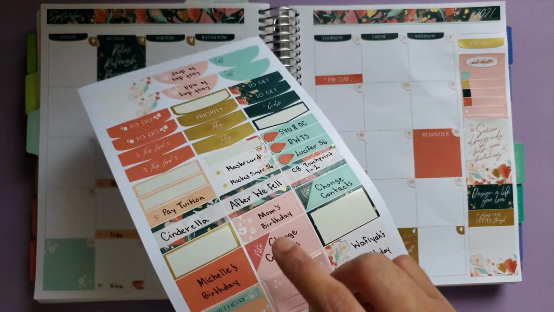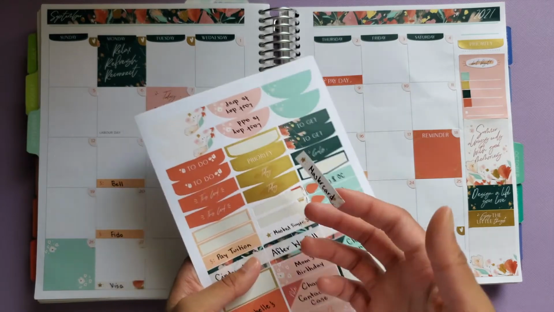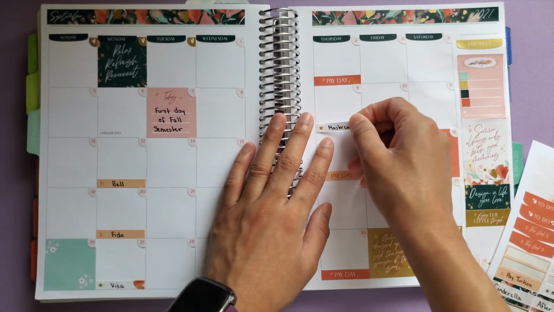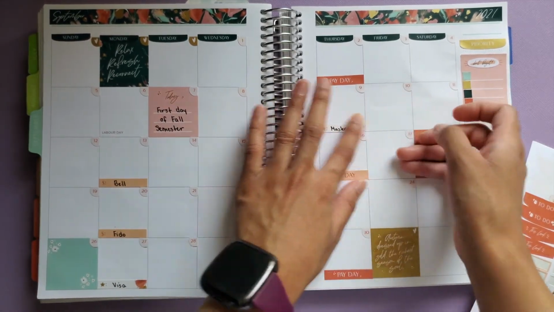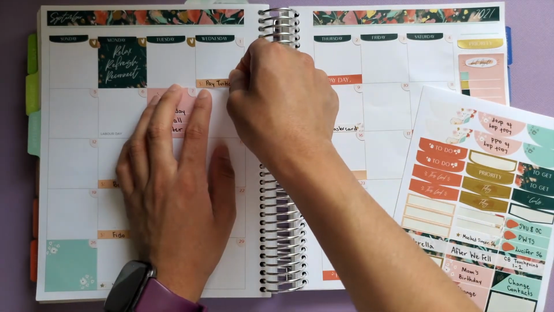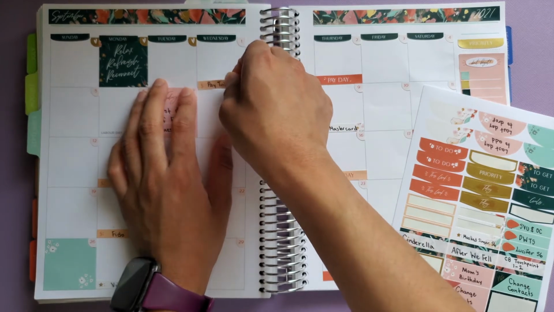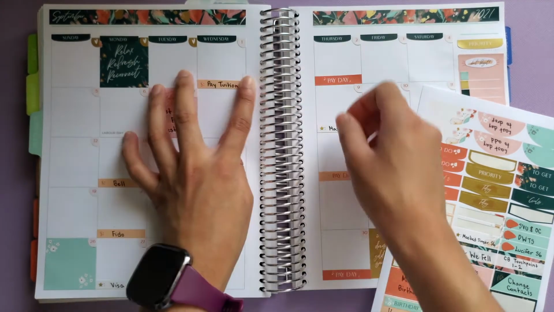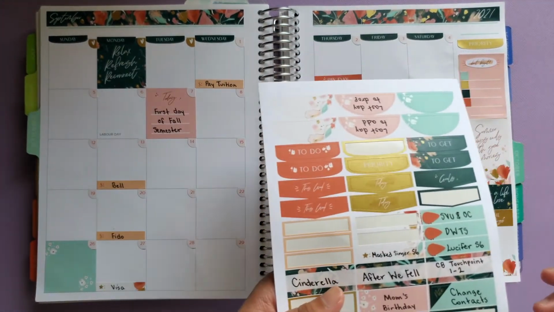I don't have the date for this one. I think it's like somewhere here though. So I'm gonna put it here and I can just move it if it's wrong. So pay tuition. My tuition is due on the 7th, but because of processing times, I'm gonna pay it on the 1st to make sure it goes through.